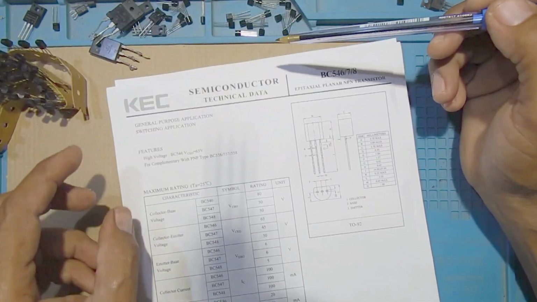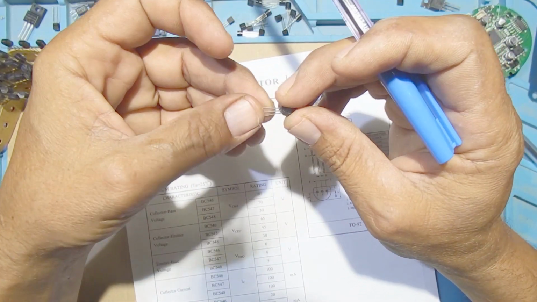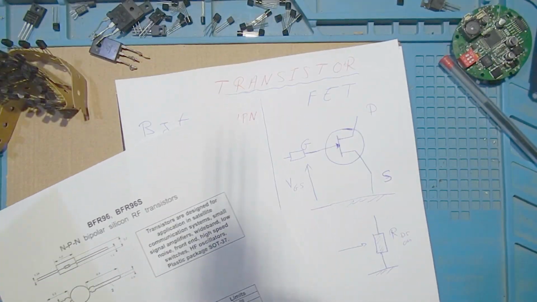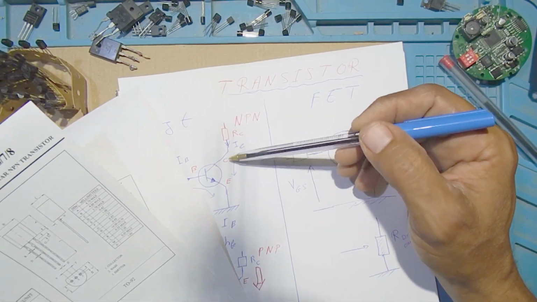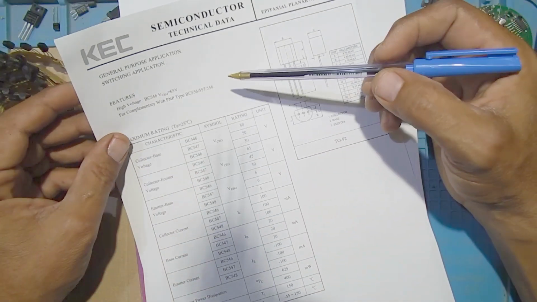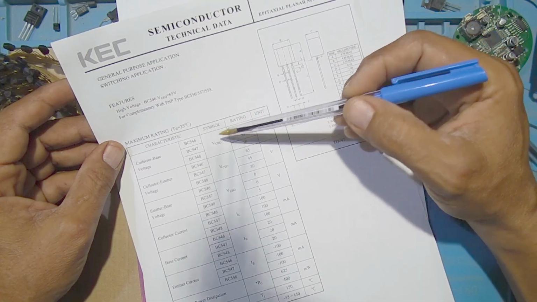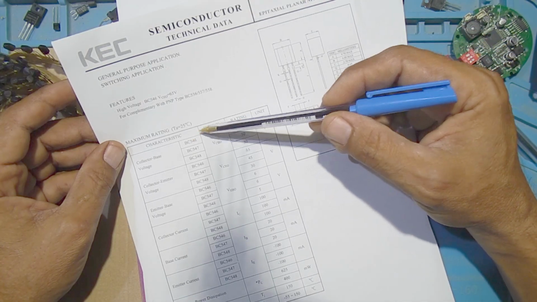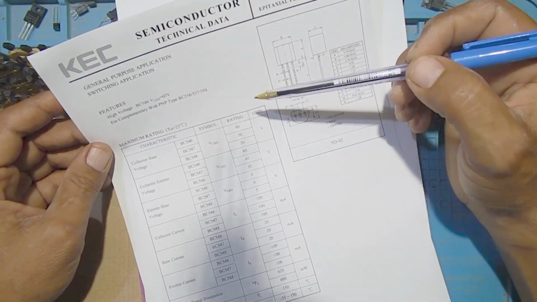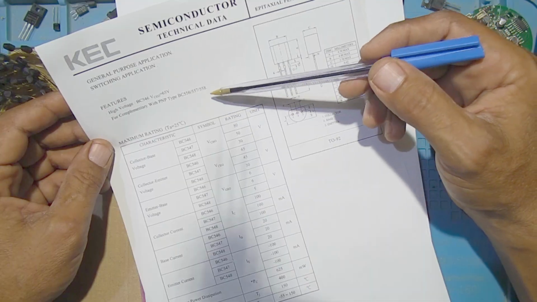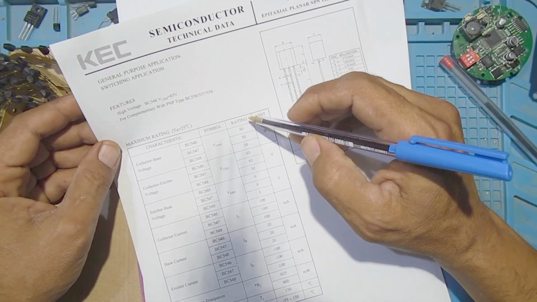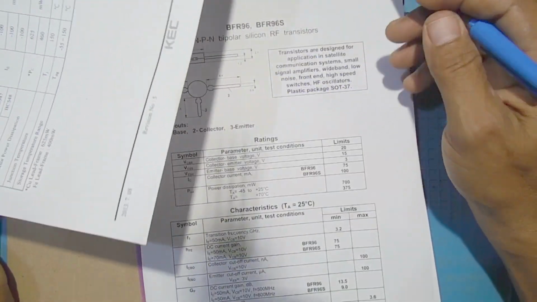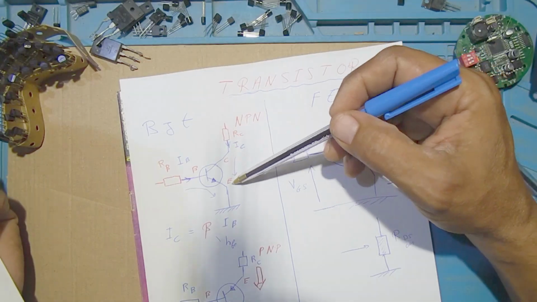For example, for the BC547, the maximum voltage between the collector and the emitter is 50 volt, for the BC546 it is 80 volt, and for the BC548 it is 30 volt. If they have the same price, we can always buy the one which has the maximum voltage between the collector and the emitter.